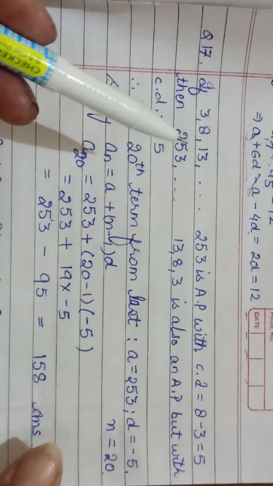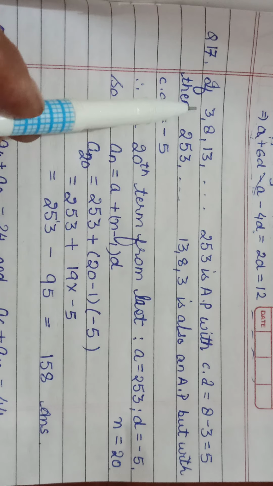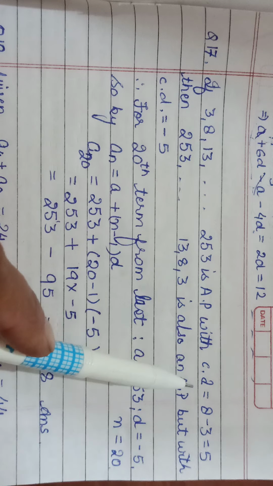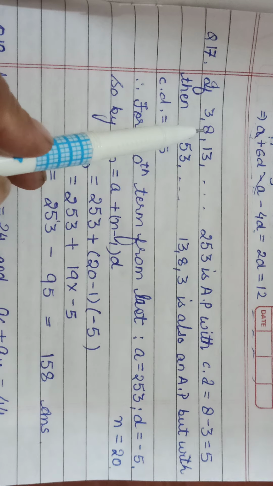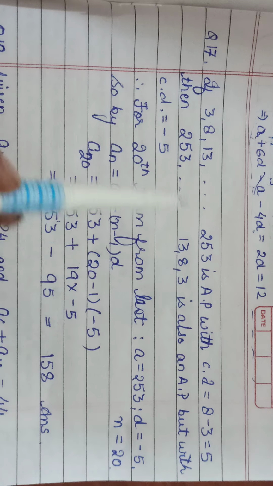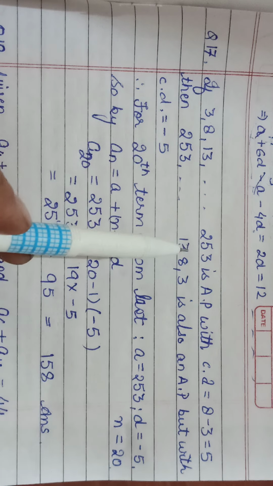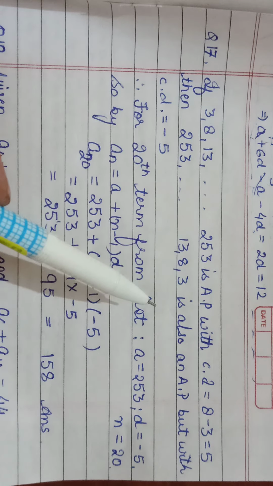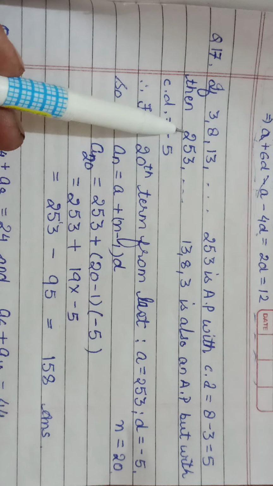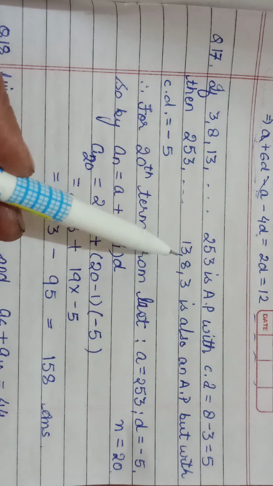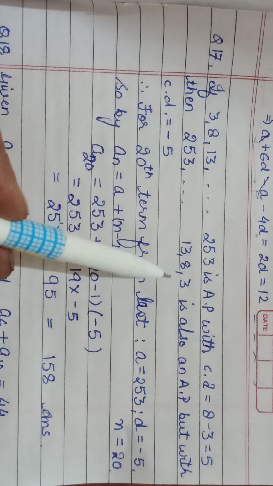This was an AP. Okay, I'll show you the whole solution from there. Book is not required now. This is an AP with common difference 5. 3, 8, 13, so and so forth. Then if I reverse it, he had said 20th term from the end, meaning from the back. So I have reversed the whole sequence: 23, 18, 13, 8, 3, so and so forth.